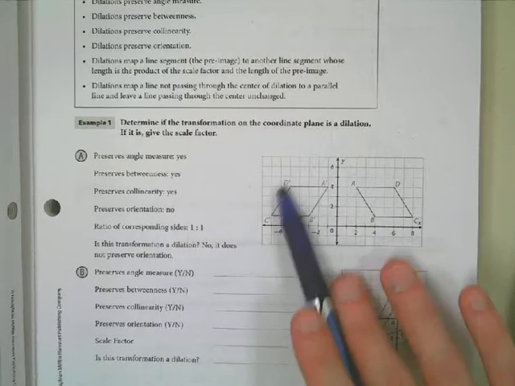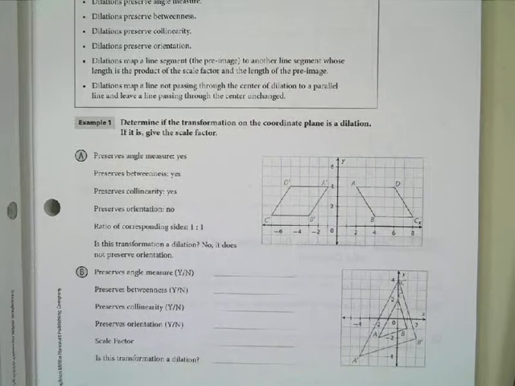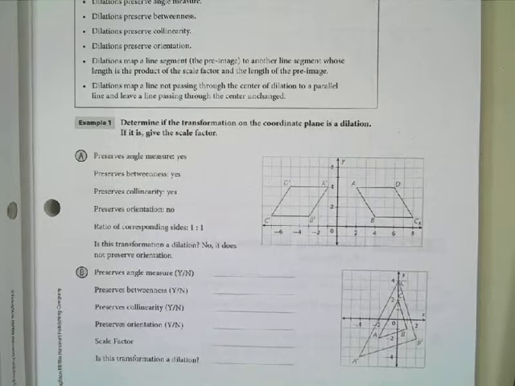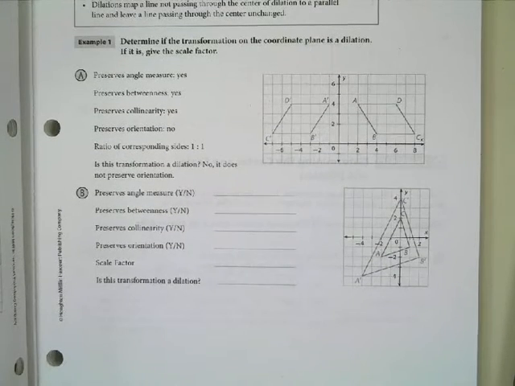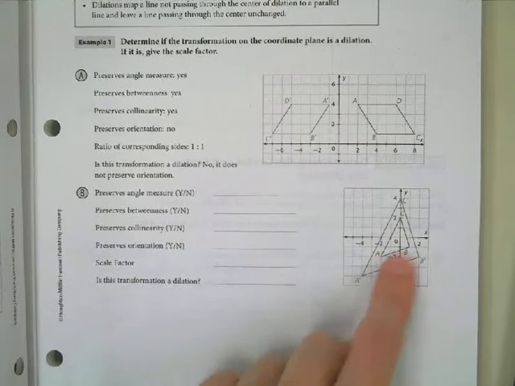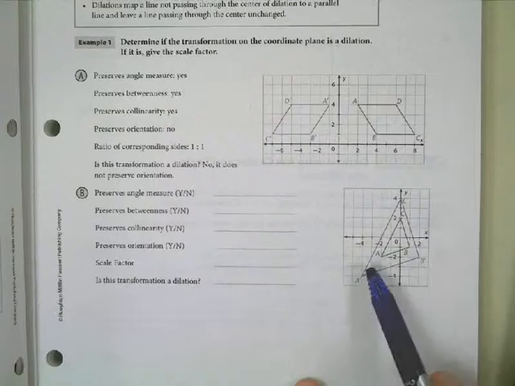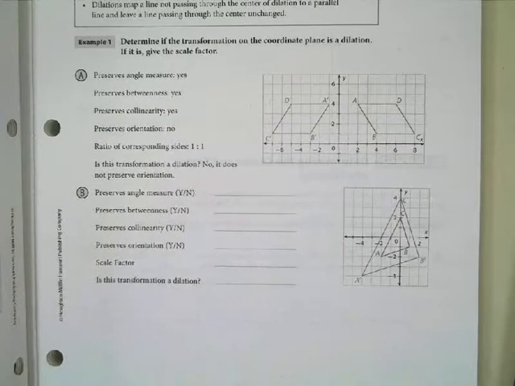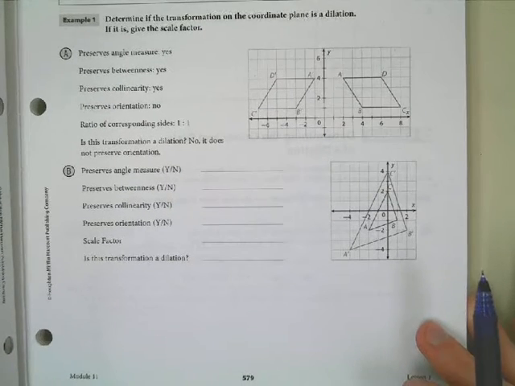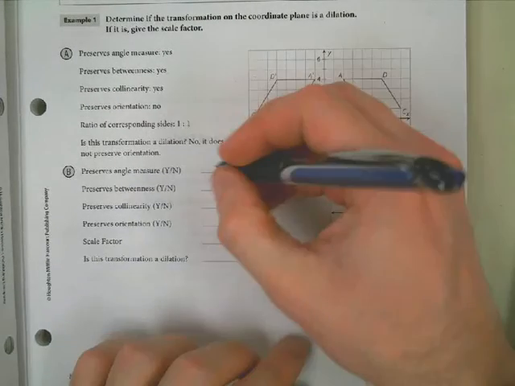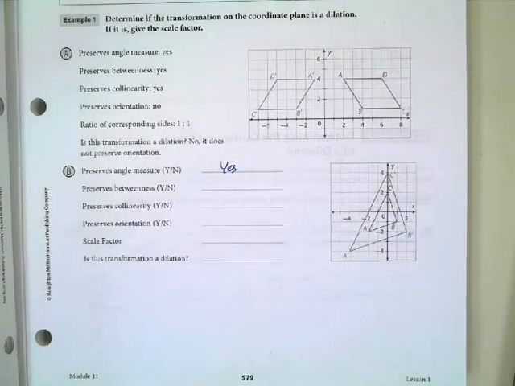All right, let's look at B though. So Stephanie, for example, does it look like this transformation of ABC to A prime, B prime, C prime preserves angle measure? Yeah, I think so too. I know that's harder to see. We could maybe measure with our protractors, but we'll eyeball it and say yes, that's true. And again, that's kind of hard to see because there aren't really other points, it's just the vertices. But we'll go ahead and say yes.